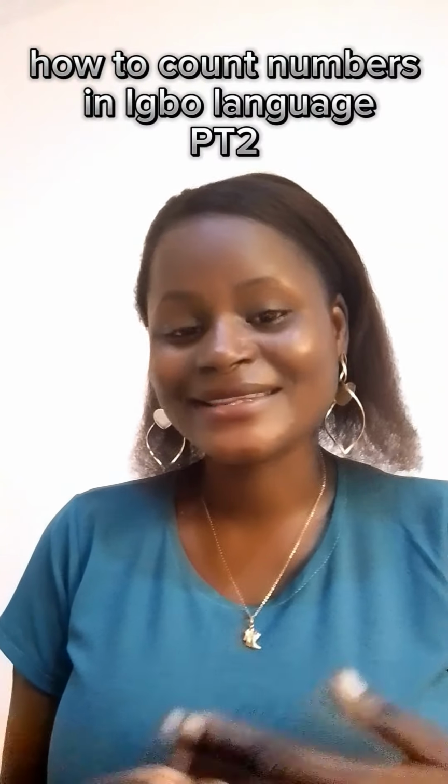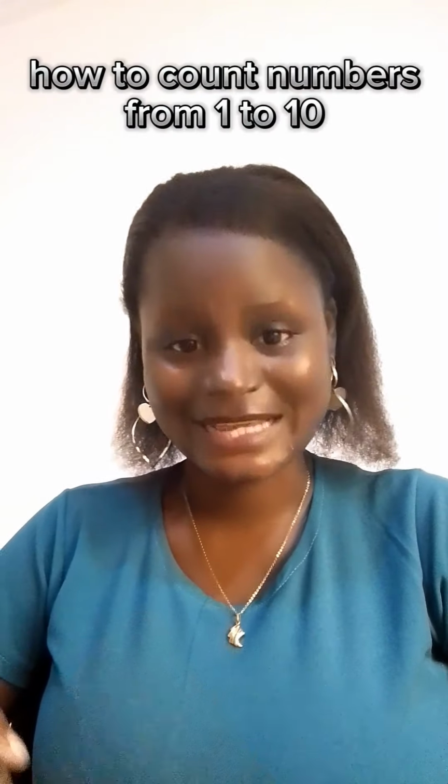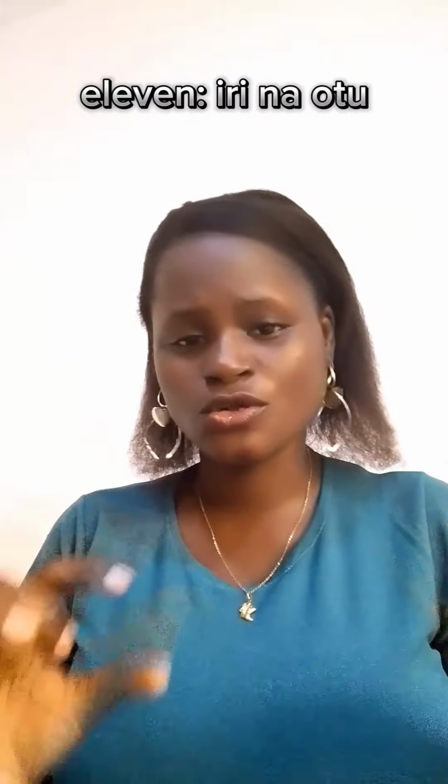To count numbers in Igbo language, part 2. In our previous class, we talked about how to count numbers from 1 to 10. So in this class, we will continue from there. 11 is iri na otu.